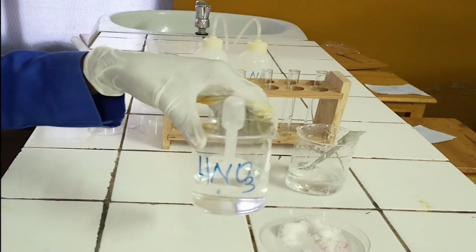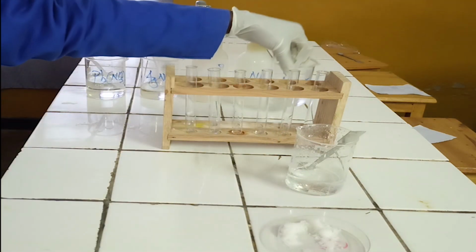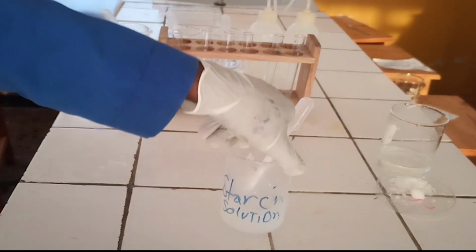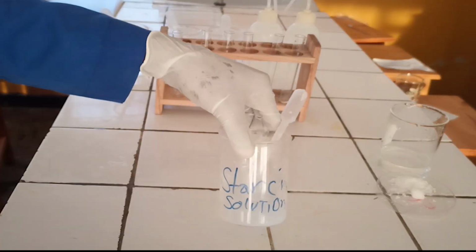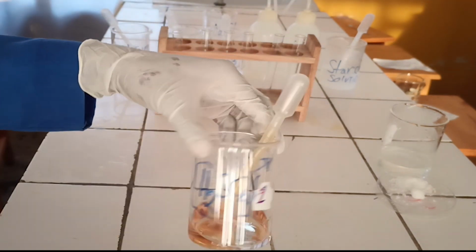5. Diluted nitric acid. 6. Starch solution. 7. Sodium thiosulfate solution. 8. Concentrated sulfuric acid.